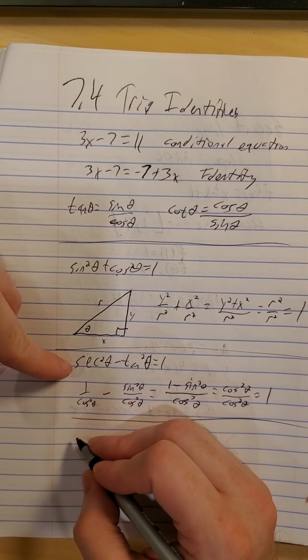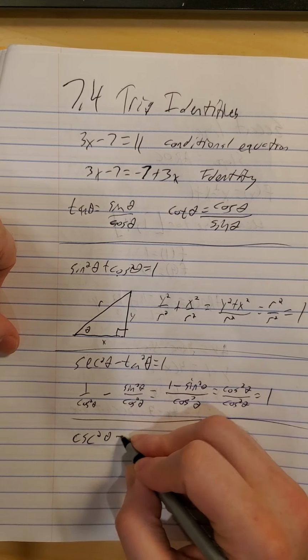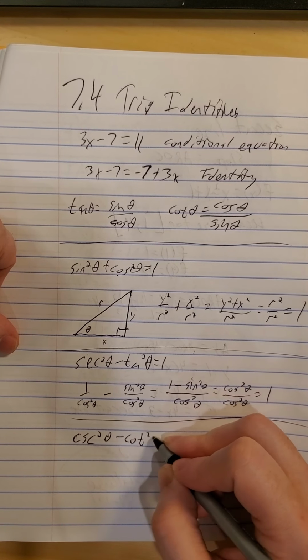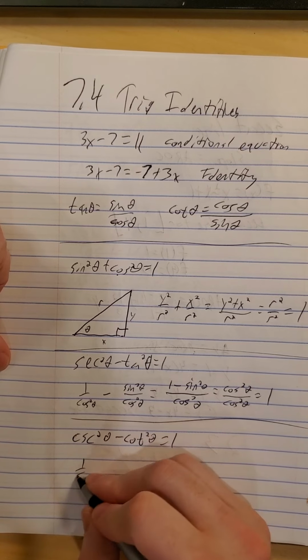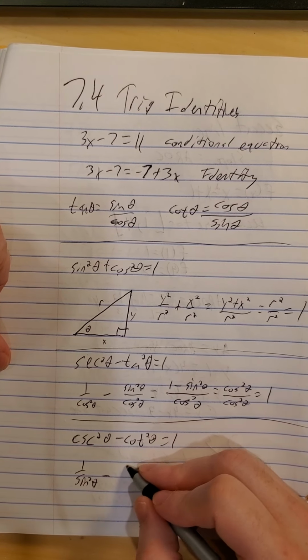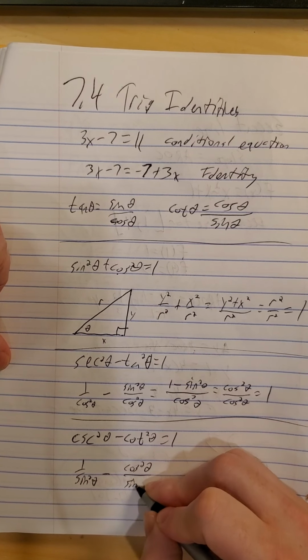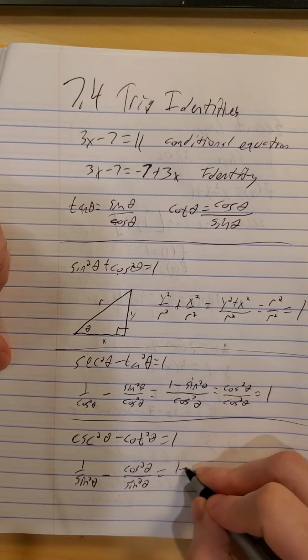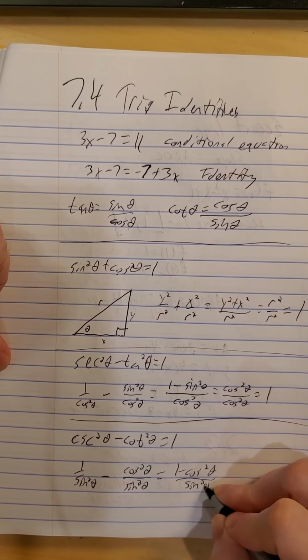And we have the buddy of this one, cosecant squared theta minus cotangent squared theta is also 1. So 1 over sine squared theta minus cotangent squared, which is cosine squared theta over sine squared theta. That's 1 minus cosine squared theta over sine squared theta.